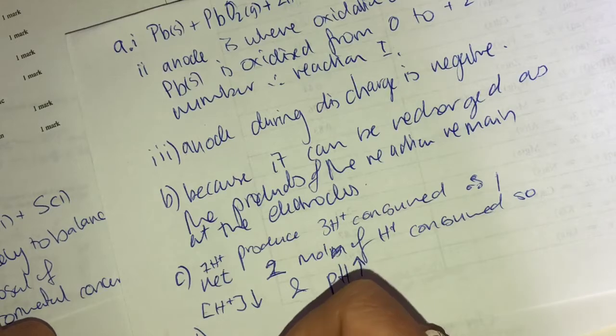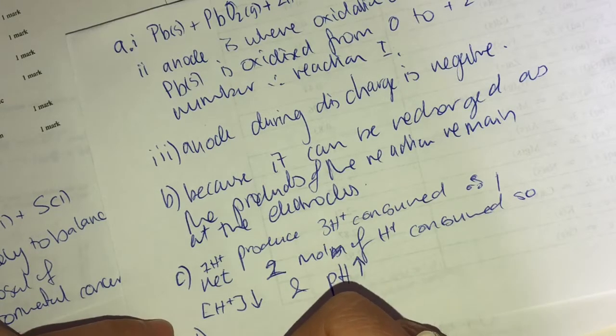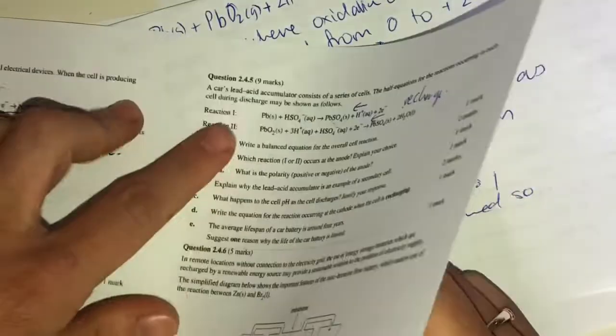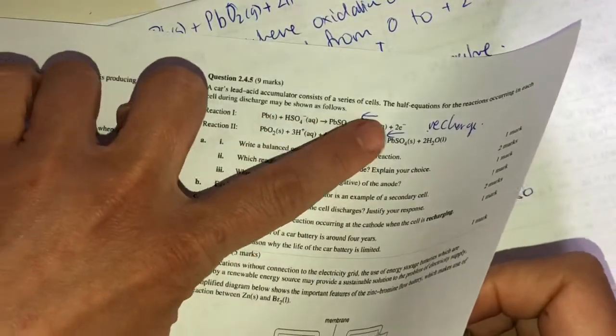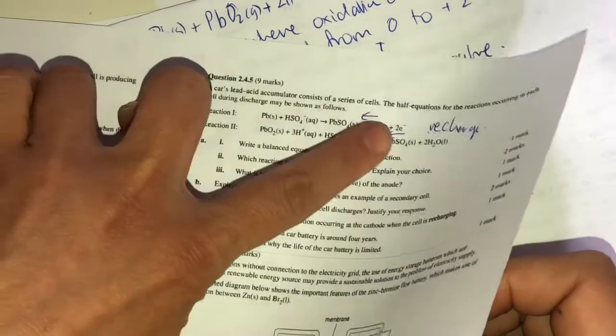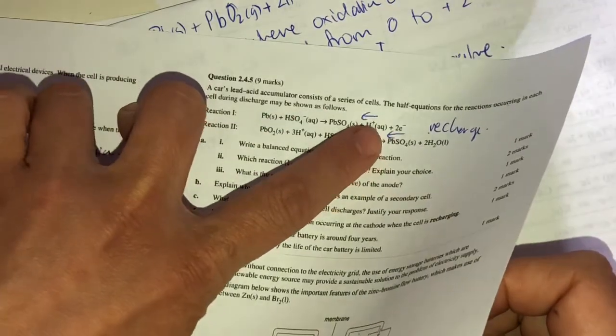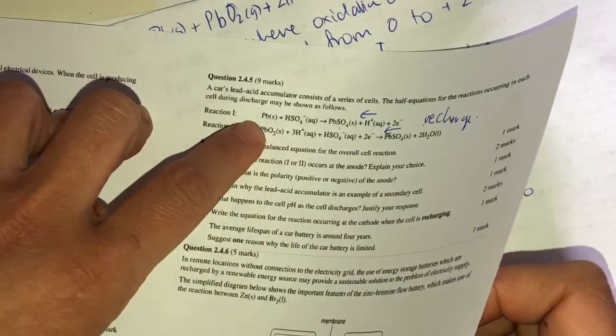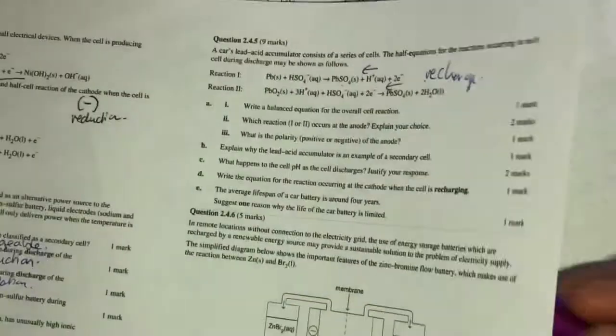D, write the equation for the reaction occurring at the cathode when it's recharged. So cathode is where reduction occurs, and we already said that this was oxidation during discharge, and during recharge it would be this, but going backwards. Okay, I won't write it out.